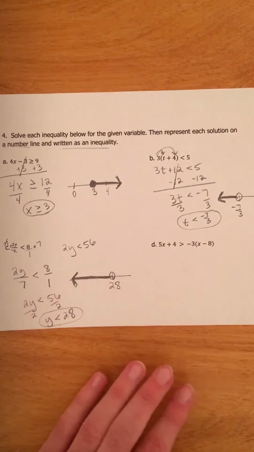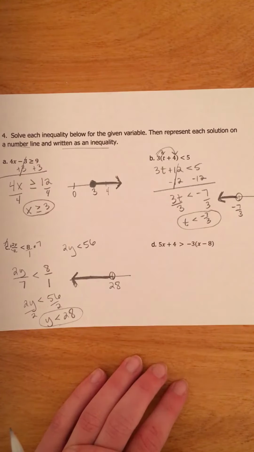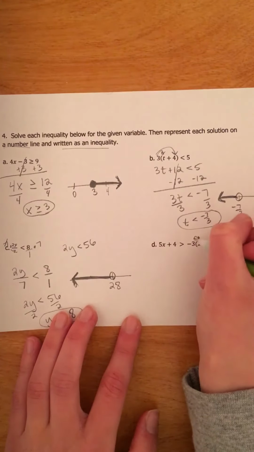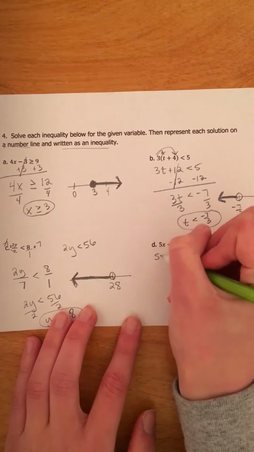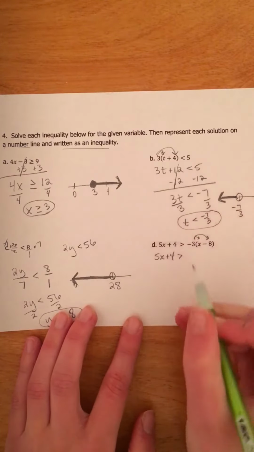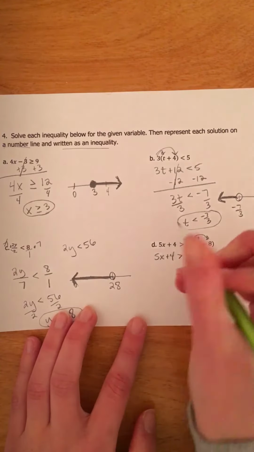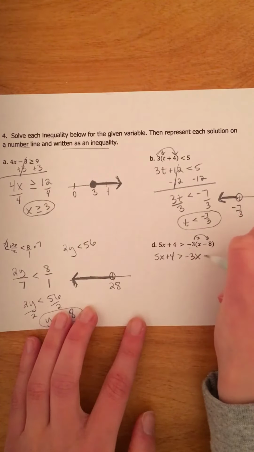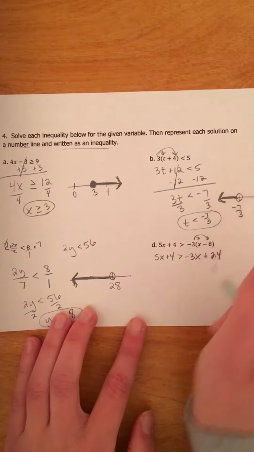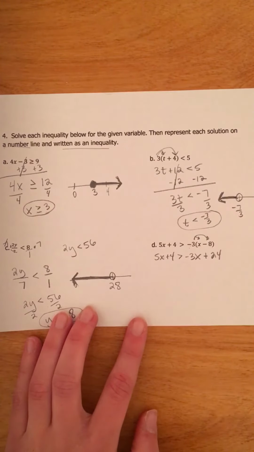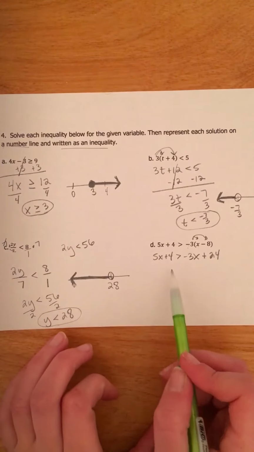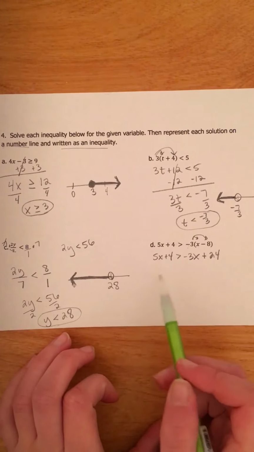Last problem for number 4, part D, same as if it's an equal sign, so I'm going to distribute that -3 to both things inside here first. Copy down the first side. I have -3 times x is -3x. -3 times -8 is positive 24. Then I'm going to get my variables on the same side. I would recommend getting them on the left side, having the x's on the left side.